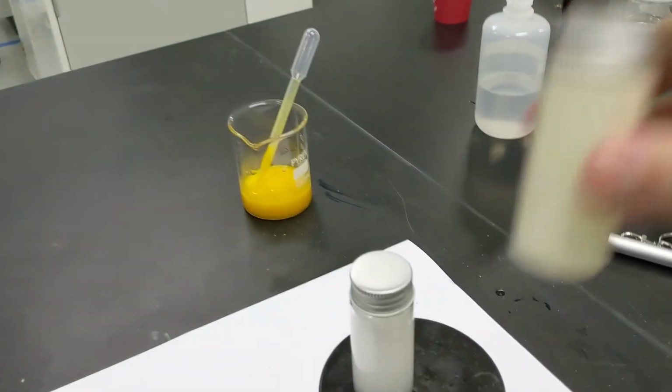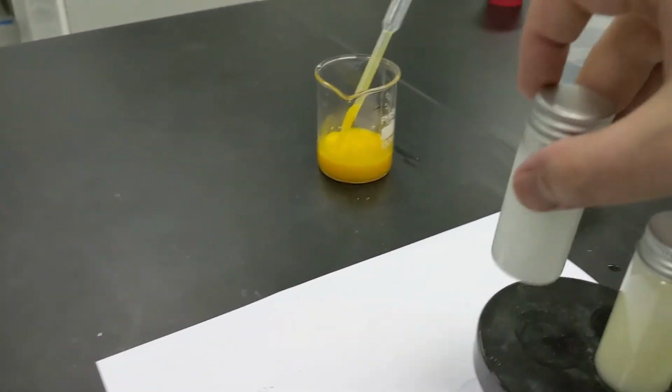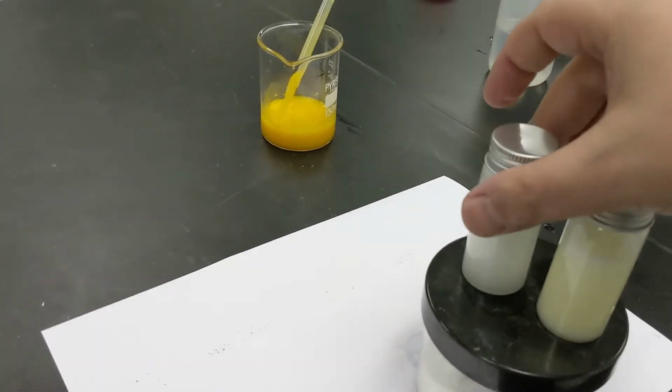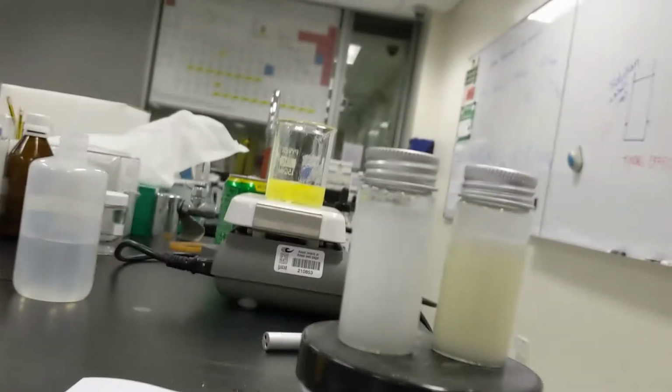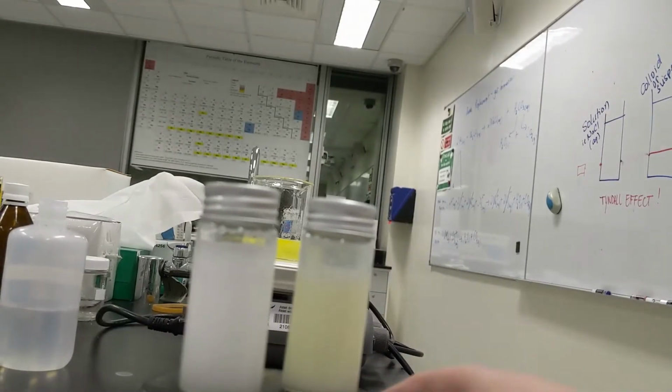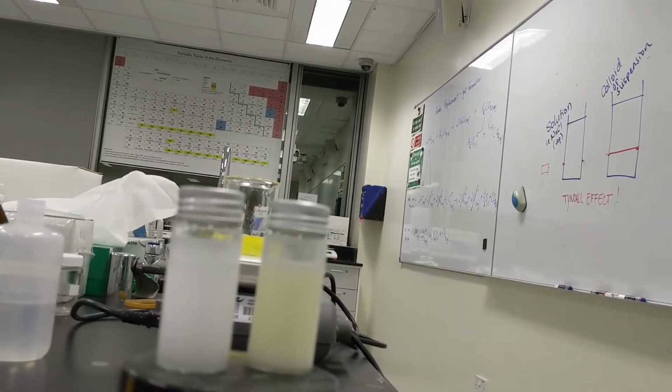I want to see what will happen now with these solutions if I let them sit over time. So I'll do kind of a similar thing here. I'll set up a little time lapse and we'll see what happens with these guys over time.